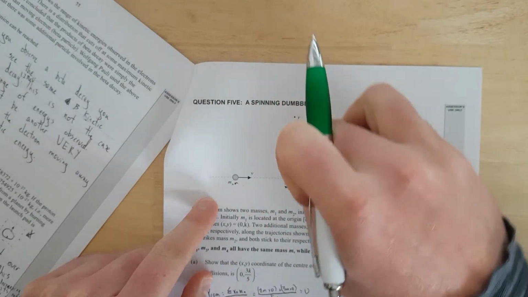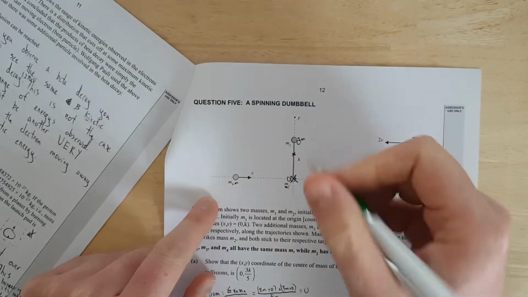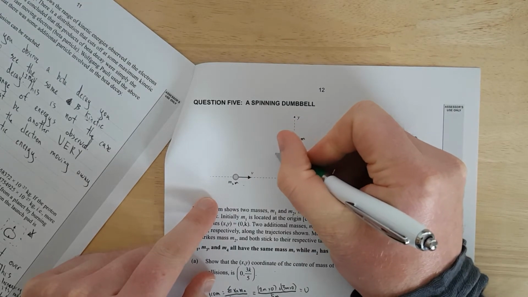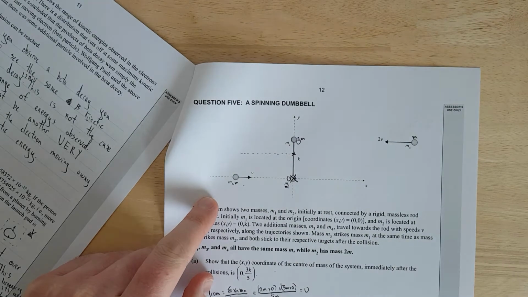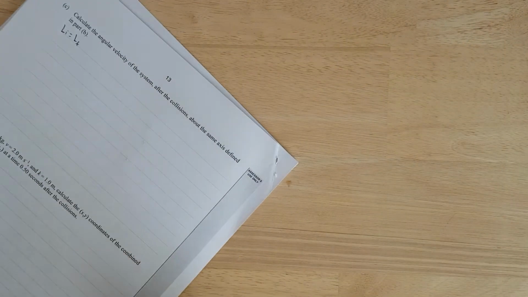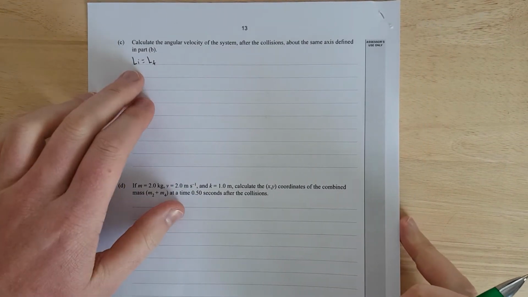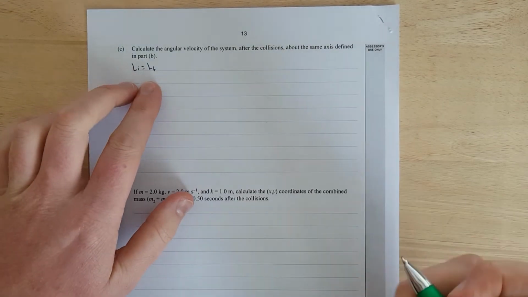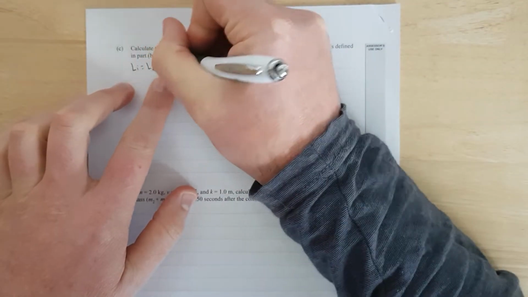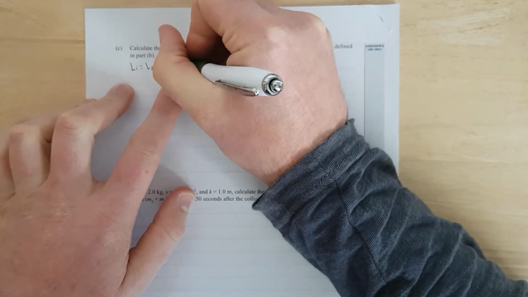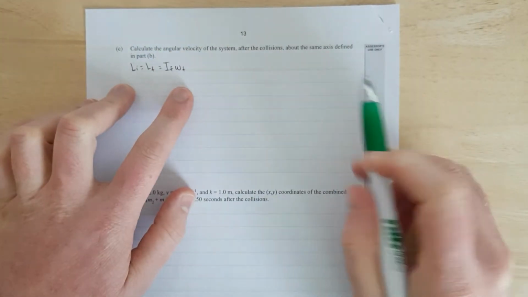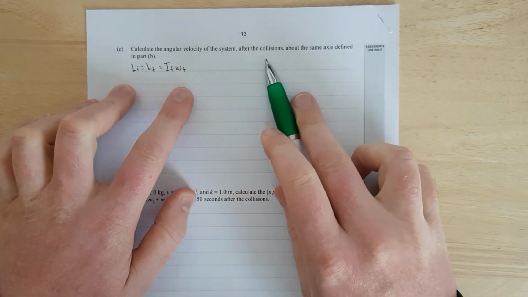So it's just going to rotate around, and the center of mass is just going to track like this. Cool. Let's get back to here. So I know what the initial angular momentum is going to be. The final angular momentum is going to be equal to the final rotational inertia, which we calculated just over the page, times the final angular velocity, which is what we're trying to find out, the angular velocity after the collision.